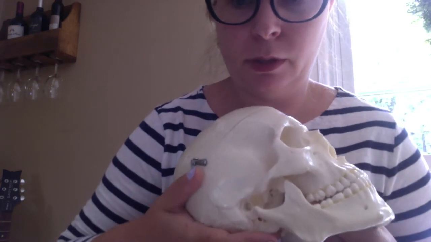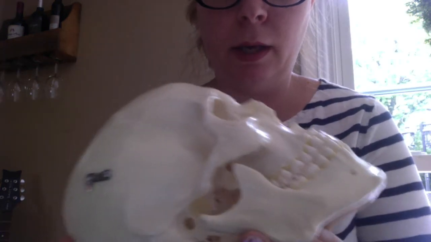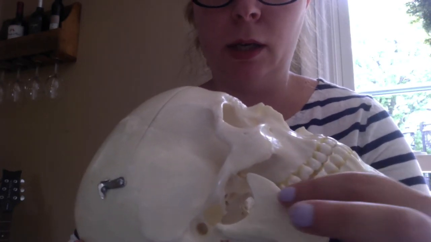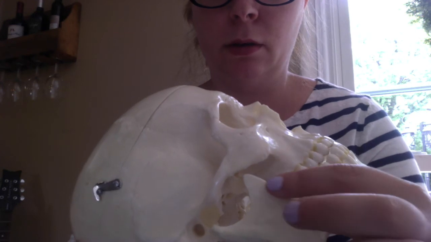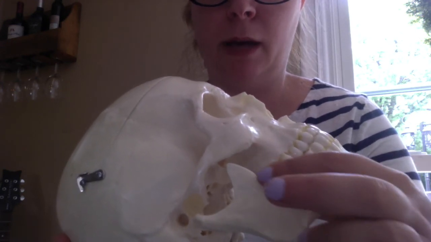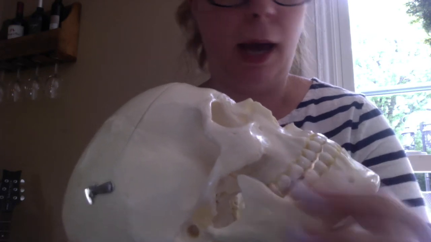Your oblique line. Okay, so you've got a nice picture of that on 125. Okay, so we're looking at our skull here. There is a raised line right here, okay, on the side, right at the back of the teeth. That is your oblique line.